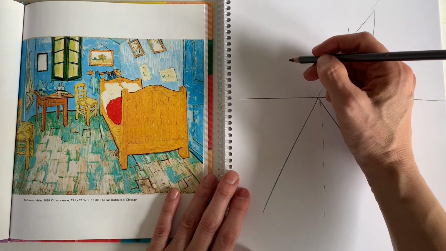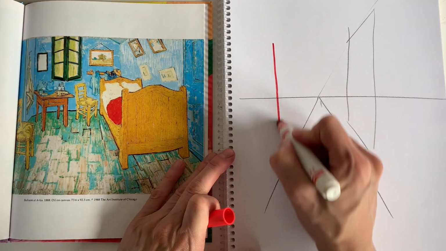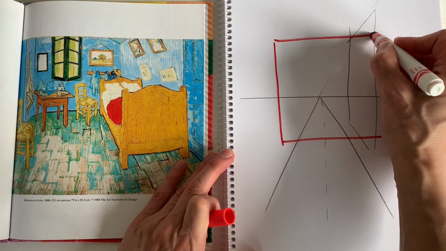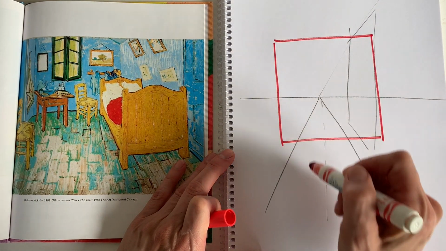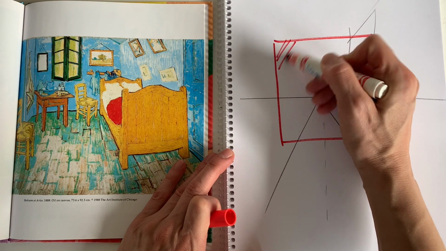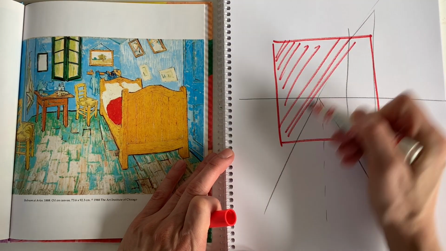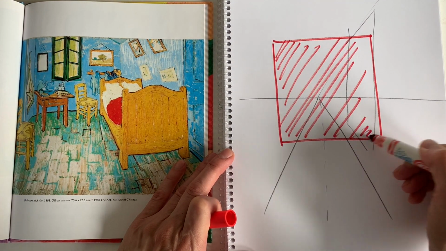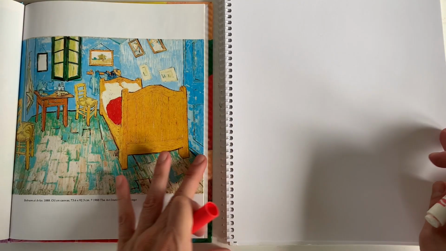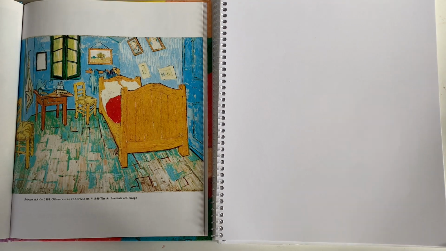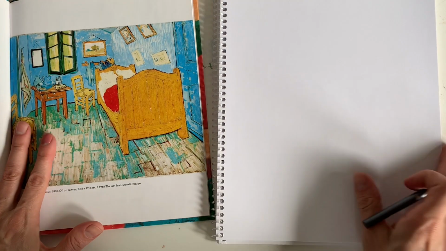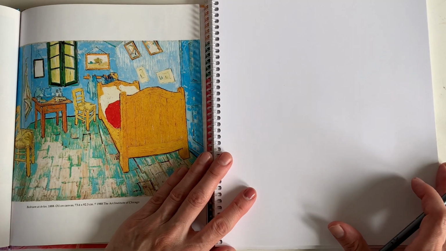But in this one, the difference is that there is a wall that is in the point. So the back bedroom wall has the point on it. I know this is not going to make a lot of sense, but just go with me. We are kind of doing a cheater one-point perspective.